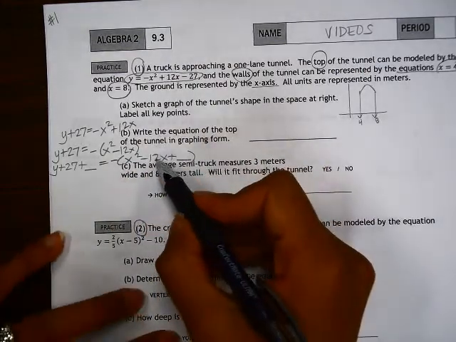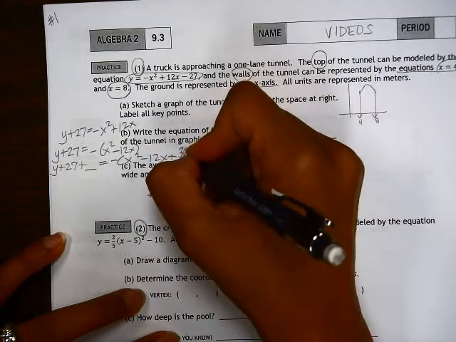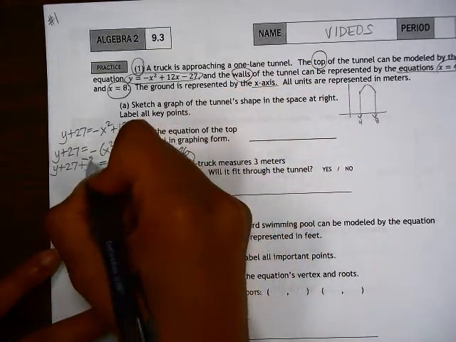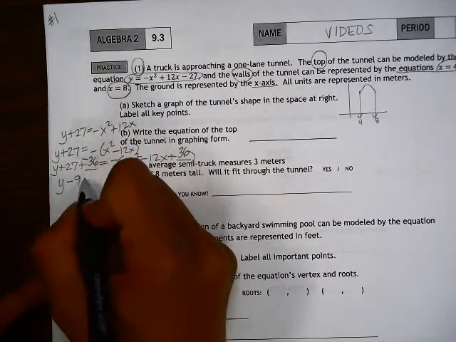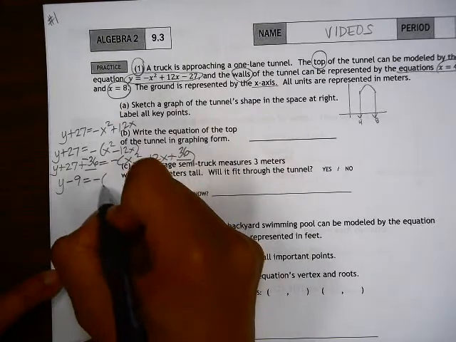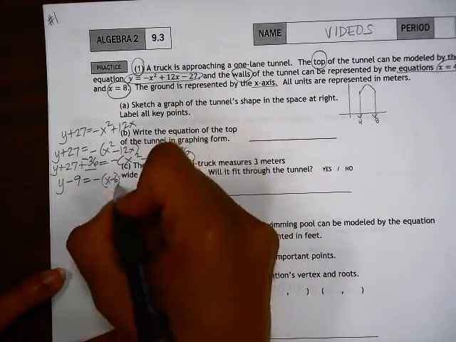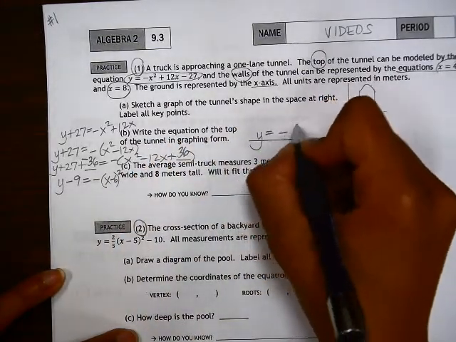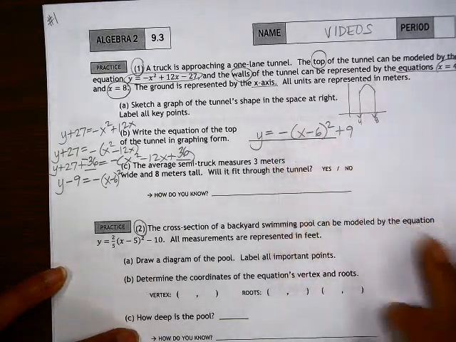So now I can use the formula b divided by 2 squared, which is 36. I need to add 36 times negative 1 to this side, so this will be negative 36. So this gives me y minus 9 equals negative 1 times, factoring this expression, x minus 6 quantity squared. So the graphing form would be y equals negative x minus 6 squared plus 9.